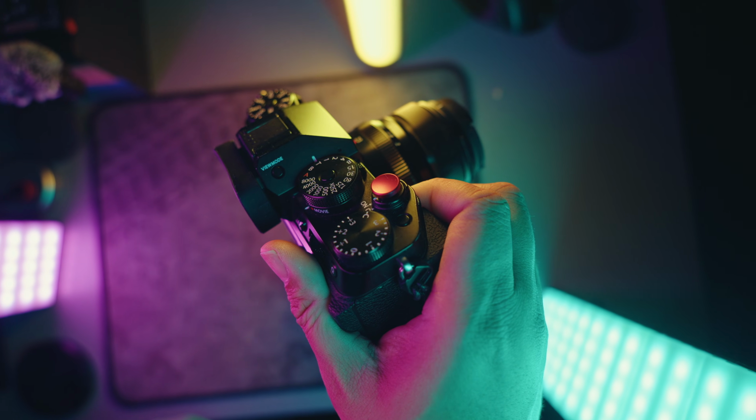So there you have it. What are your thoughts? Which one would you get? The Sony a6700 or the Fujifilm XT5?